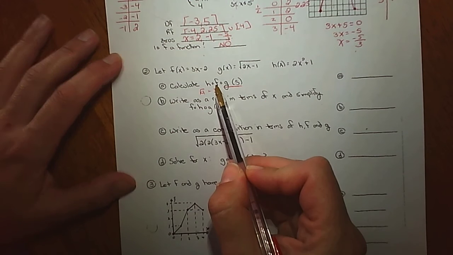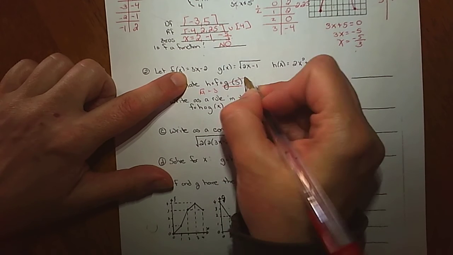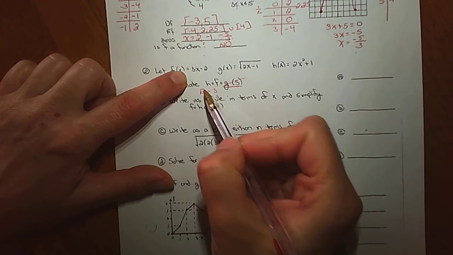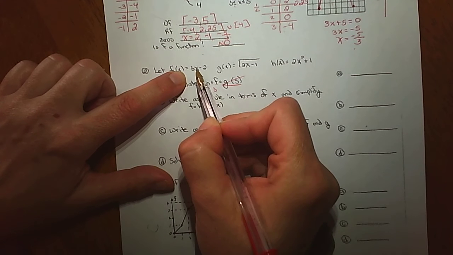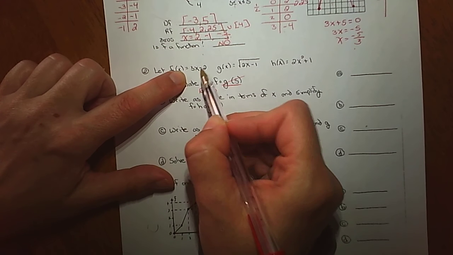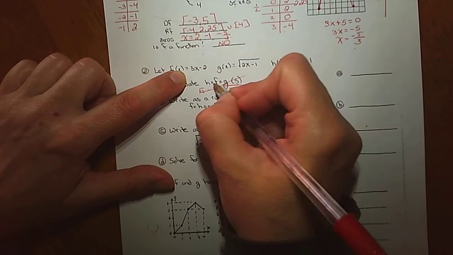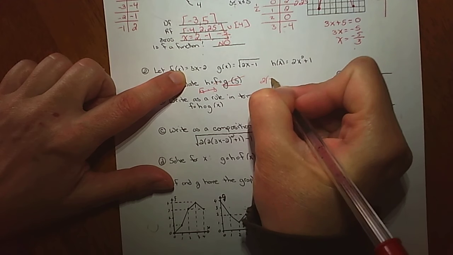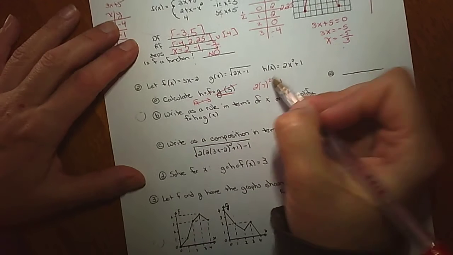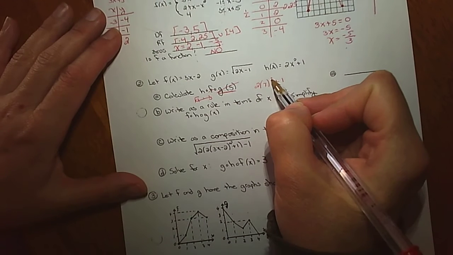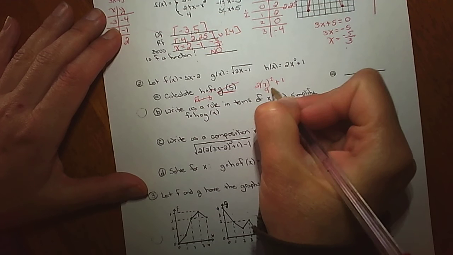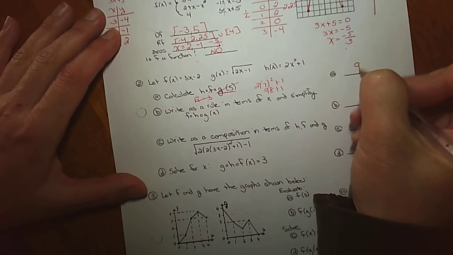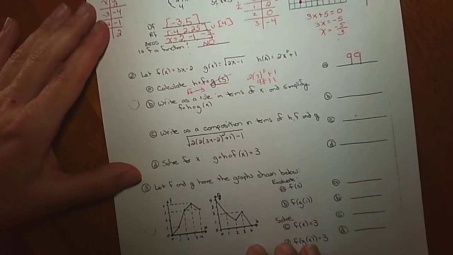Then I'm going to plug 3 into f. Sometimes what you can do is cross them off as you do them to keep track. Then I have 3 into f. 3 times 3 is 9. 9 minus 2 is 7. Then I'm going to plug 7 into this guy. So 7 squared is 49. 49 times 2 is 98. So 98 should have been your answer for that one.